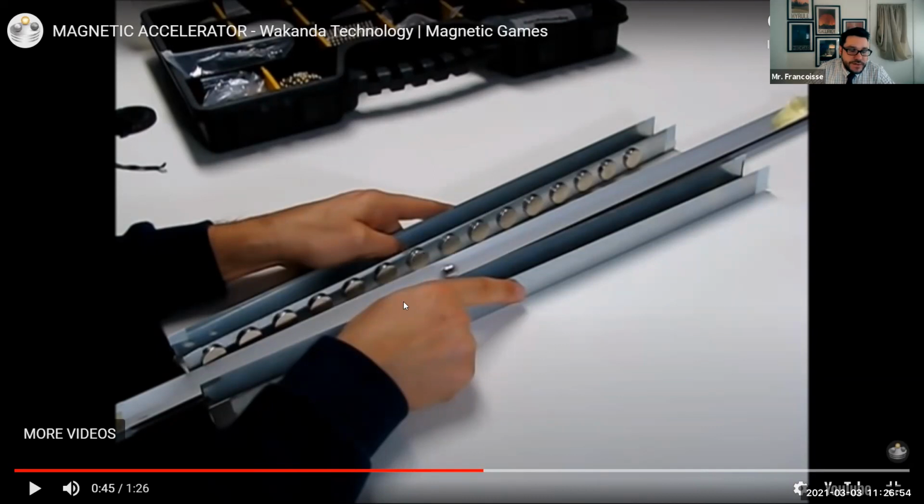If you've ever been, some roller coasters work this way too, where they just have a bunch of magnets, they let go and it takes off. And this is good because there are no moving parts. There's a lot less friction going on here because the magnets aren't touching the ball bearing.